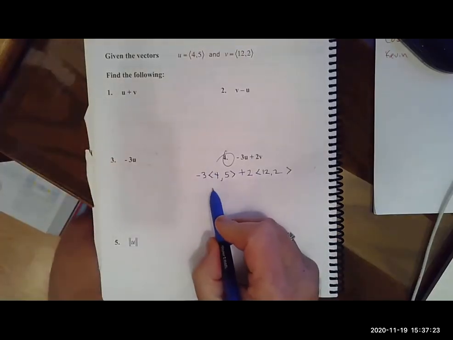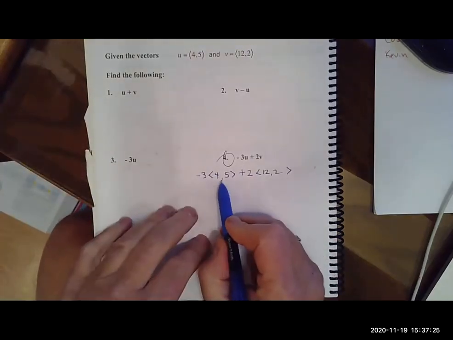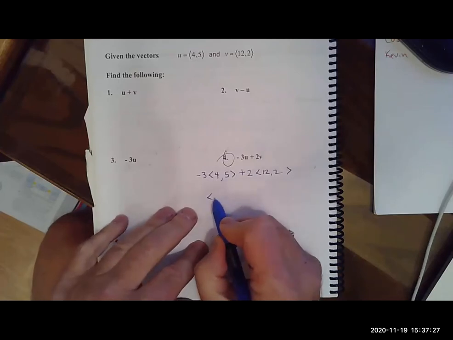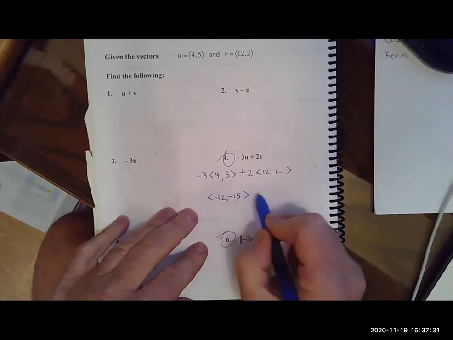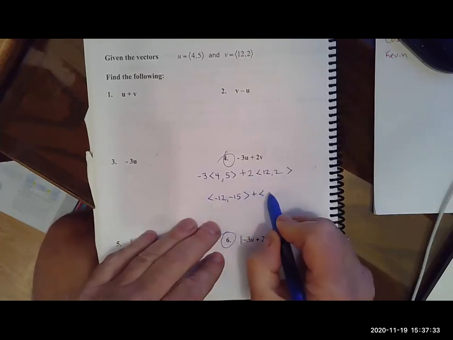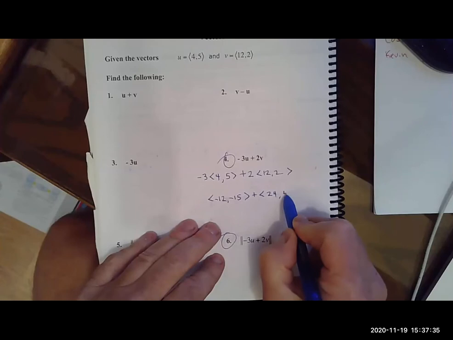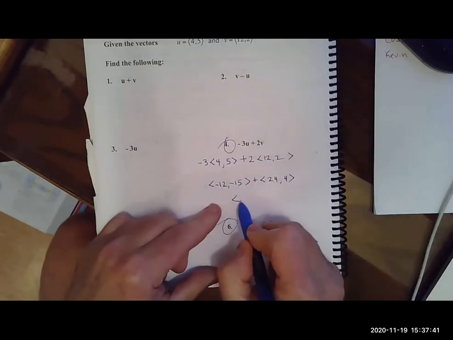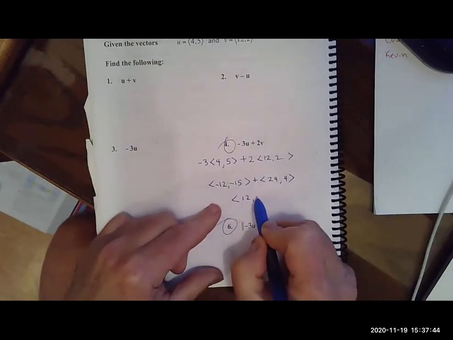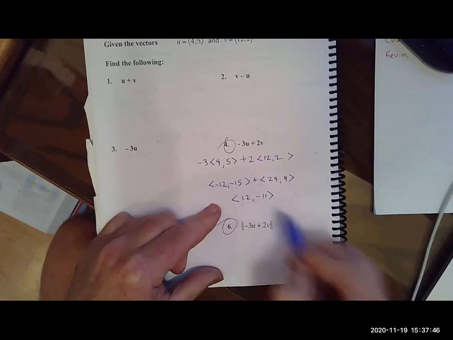It's like distributing now, so I'm going to multiply -3 to both components. So <-12, -15> plus <24, 4>. Now I add the vectors together, and it looks like I get <12, -11>, if I haven't made a careless mistake.